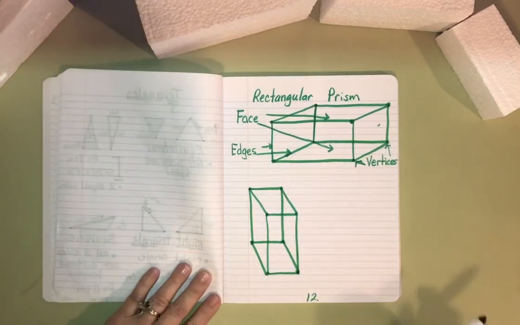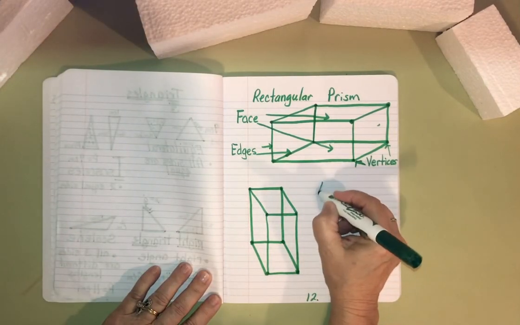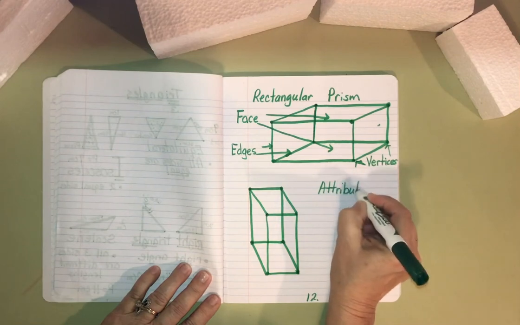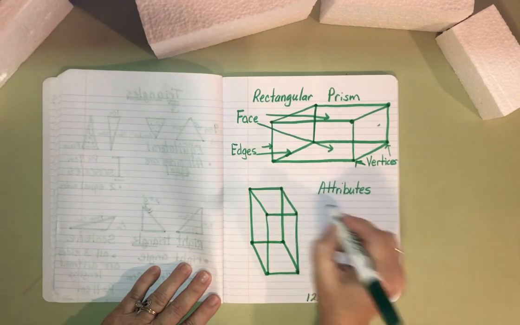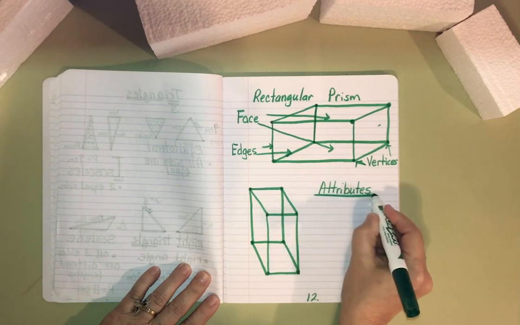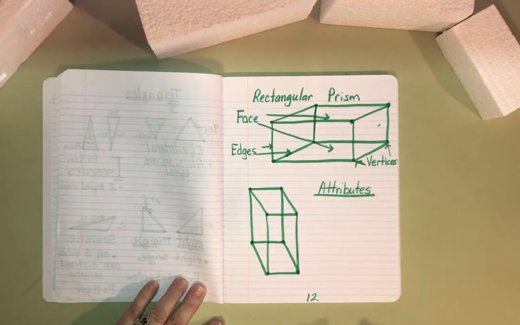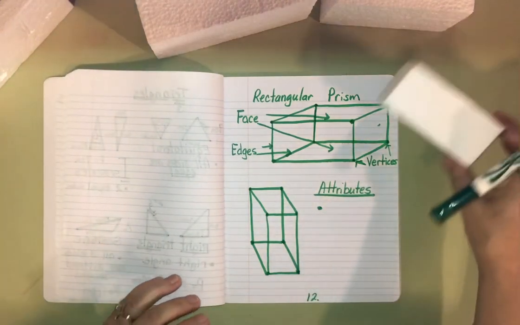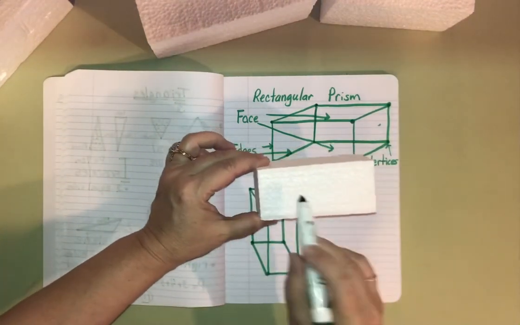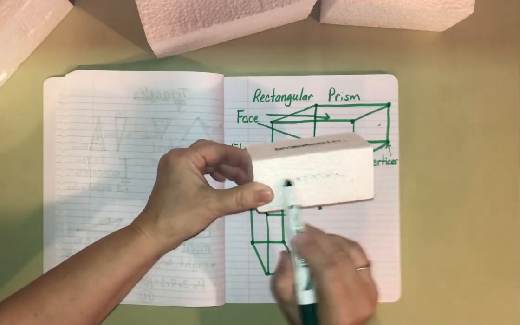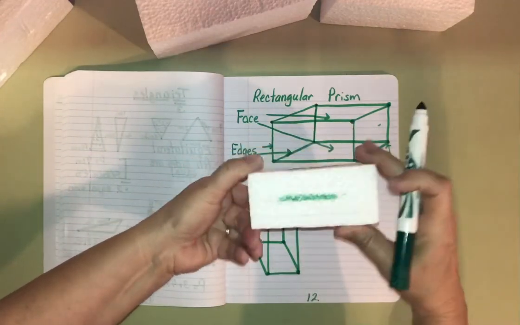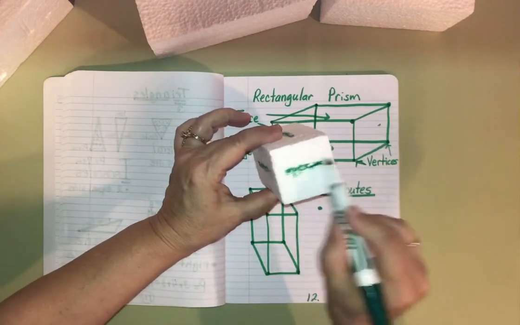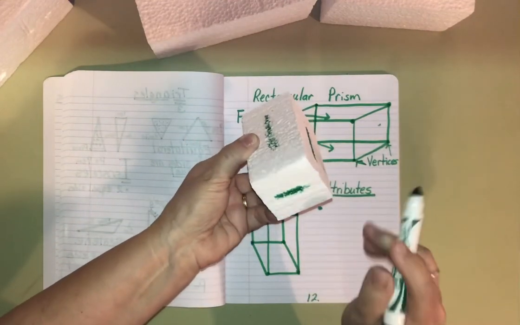All right, let's write our attributes. The attributes for the rectangular prism are the things that you see that all rectangular prisms have. Okay, the first thing is faces. Let's take a look at the faces. How many faces do we have? 1, 2, 3, 4. I already marked that one. 5, 6.